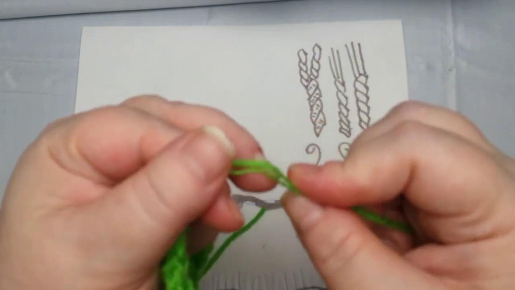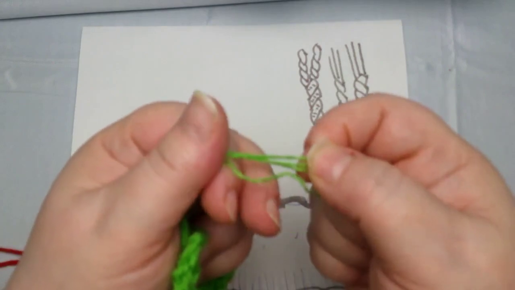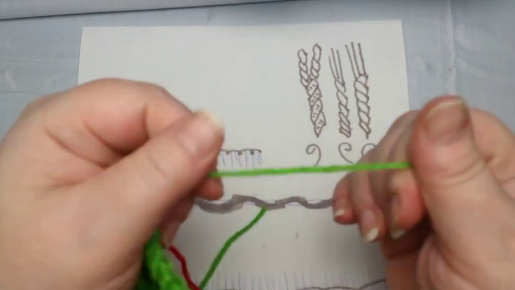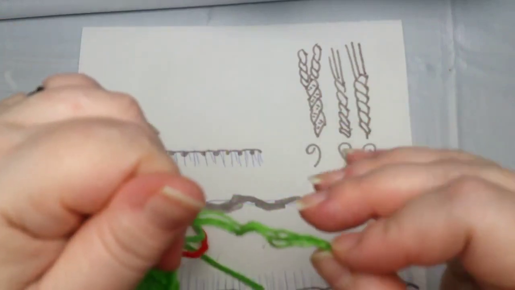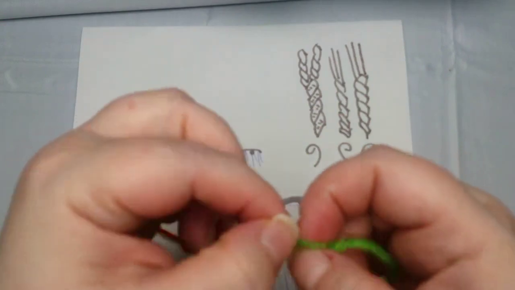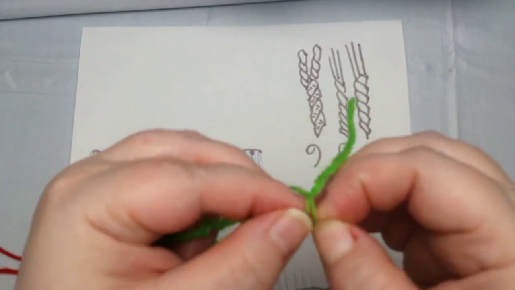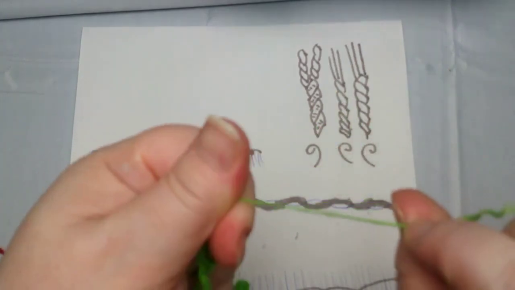So this is the ply. This is the yarn. Each one of these are individual spun threads. You can usually take these and then start splitting them off even smaller.